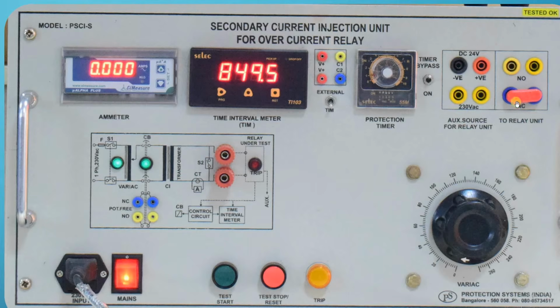Then there is a terminal for the circuit breaker, which will be used as the input to this unit, or the input to the circuit breaker. That means the relay output will connect to these terminals. There are NO and NC terminals. See the NC terminal, that's why you have to short circuit it forcefully.